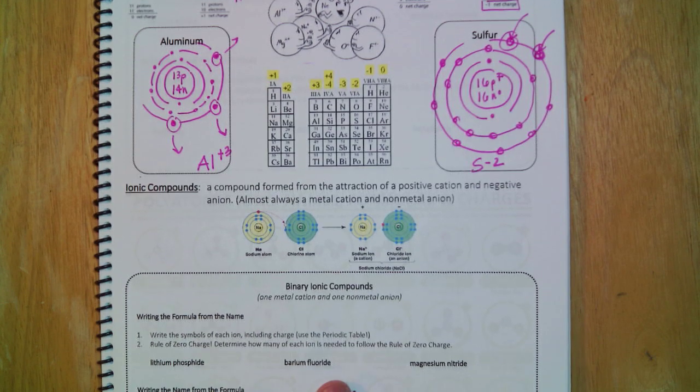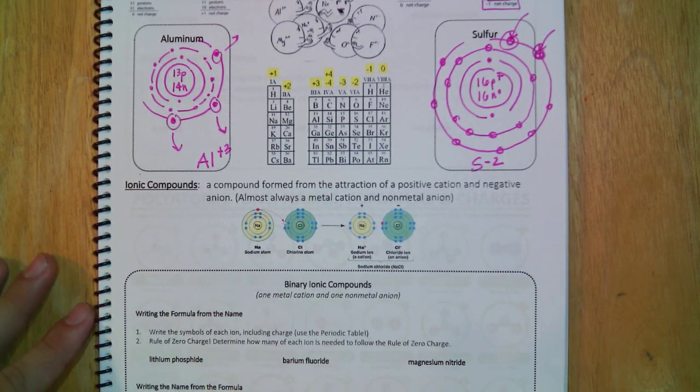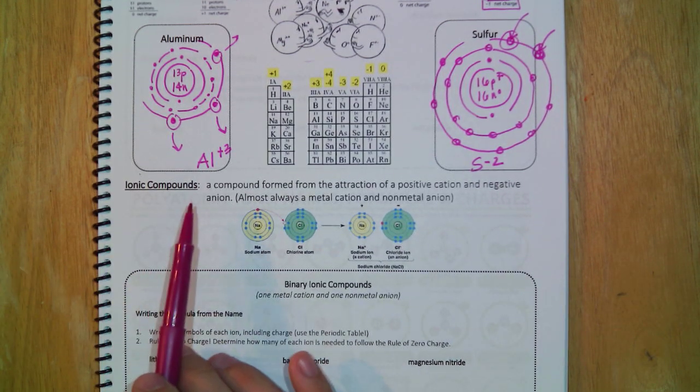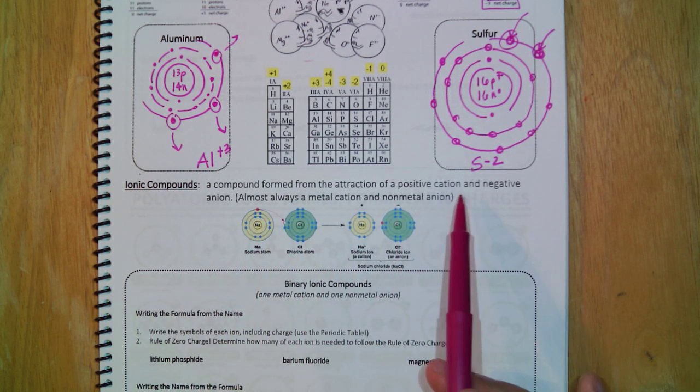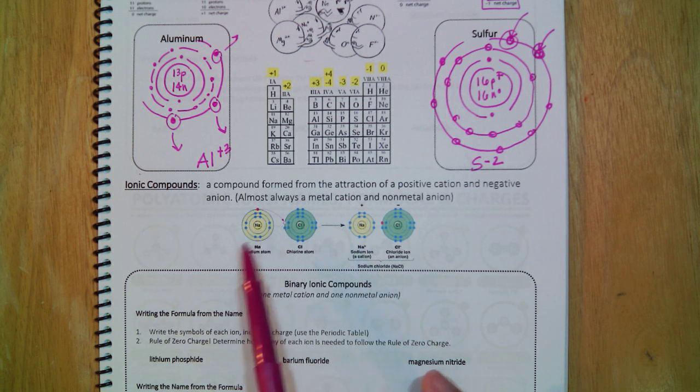Once we had ions, we saw how the positive and negative ions could combine with each other, because positive and negative charges attract, and that's when you would get an ionic compound, which is a compound formed from the attraction of positive cations and negative anions. It's almost always a metal cation and a non-metal anion. Some exceptions, but almost always that case.